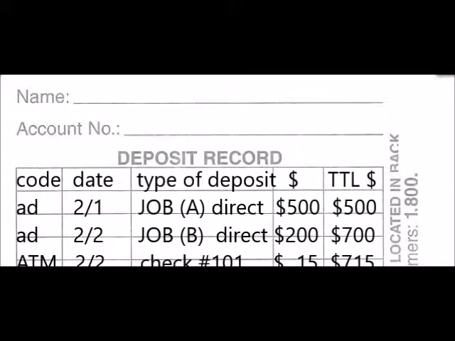For our quick deposit record, you can see the shorthand code, the date, the type of deposit, whether it's insurance company or other, the amount of deposit, and the total number of deposits for this ledger.